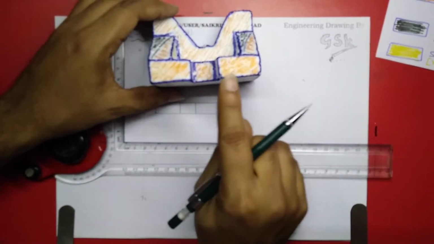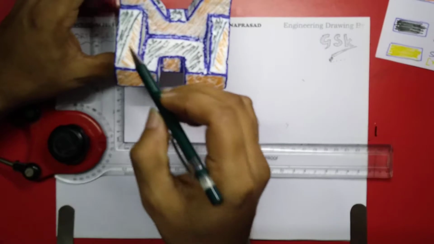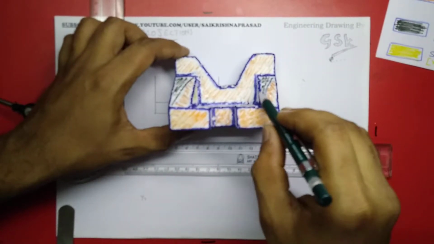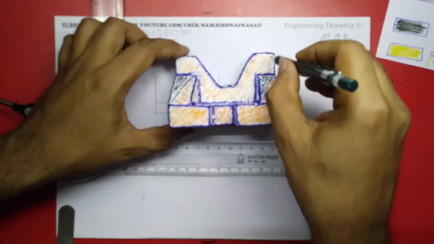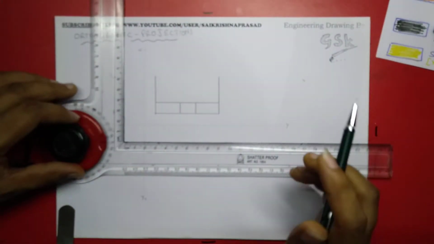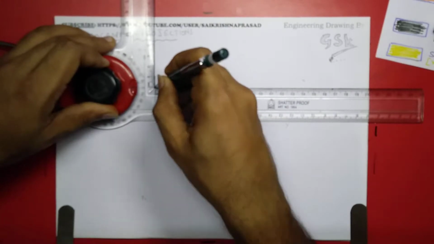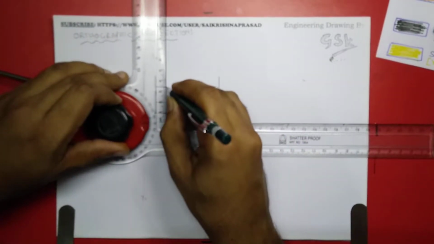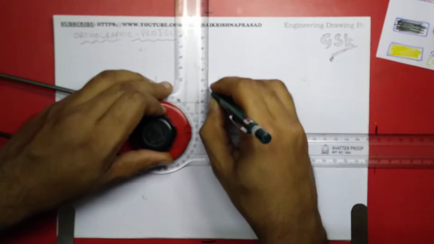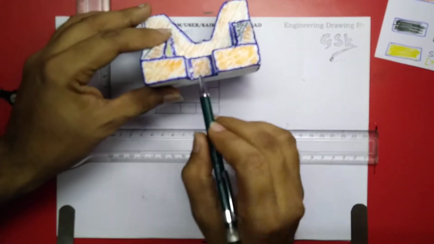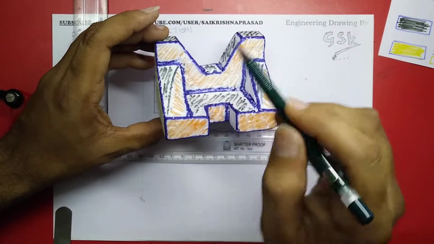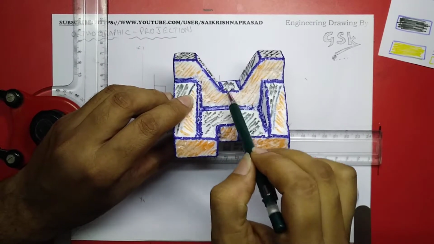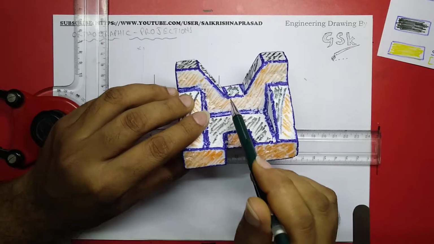So I have drawn this, this and this. This one and this one. Next I'll be drawing this surface. Looking in this direction, this would become 10 mm, and this distance is also 10 mm. So I have drawn this too. Next I have remained with this one. So this length from here to here, it would be 15, and this distance is also 15, and this is also 15.